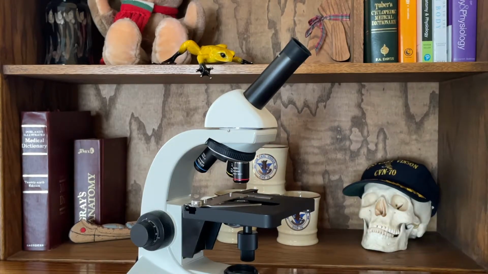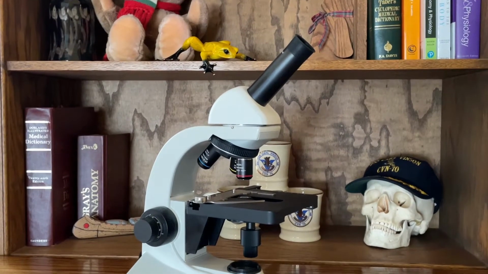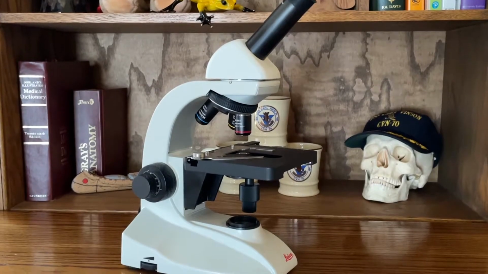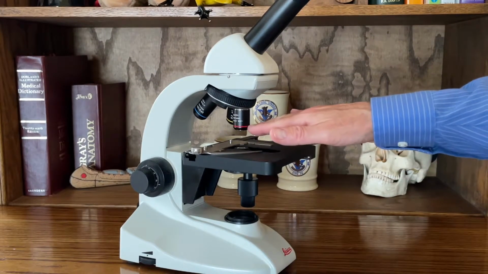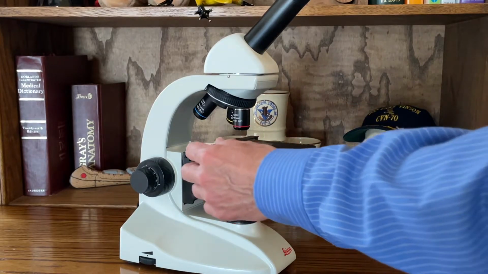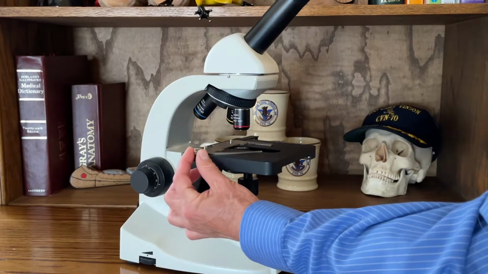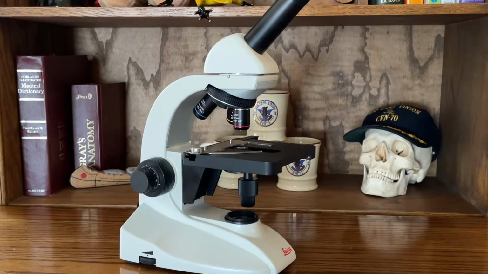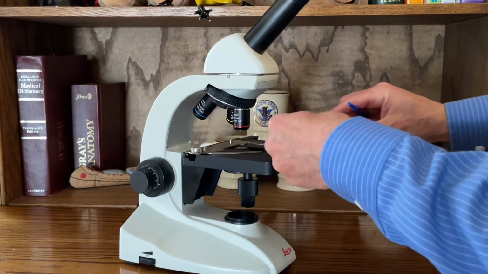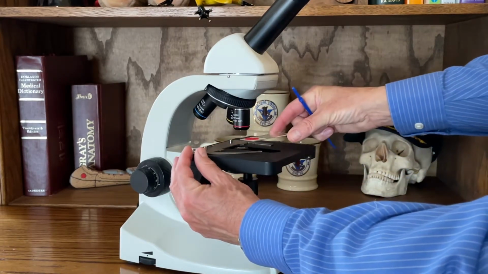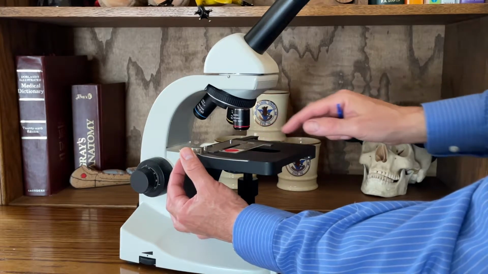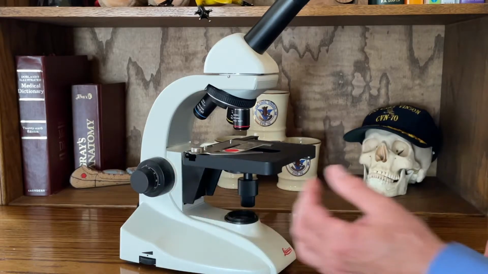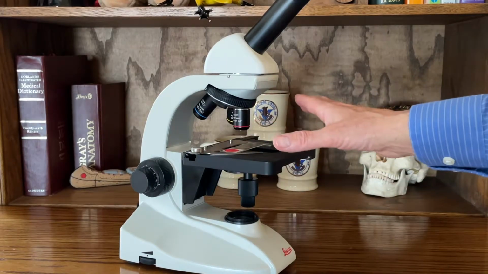Right now, I have the scope set to its lowest power, and that's how it should be when you're starting out. You always want to be on the lowest power so that you don't crash your slide into your lens. Right here is a stage clip, and that's what we're going to put our tissue sample into. So you take your slide, pull this to the side. That allows you to place the tissue sample in there, the slide, and then release the clip, and it holds it in place.